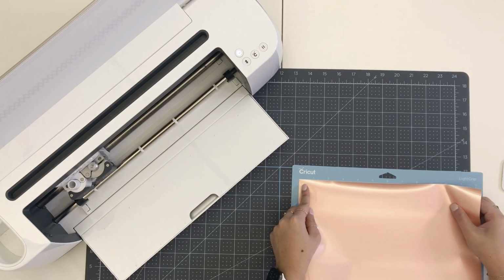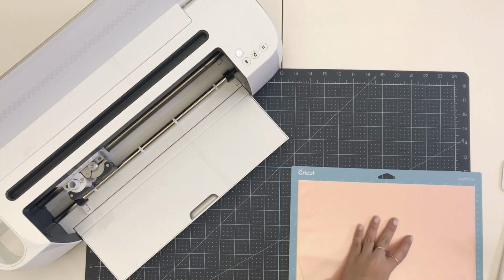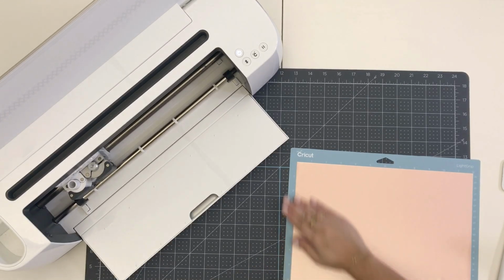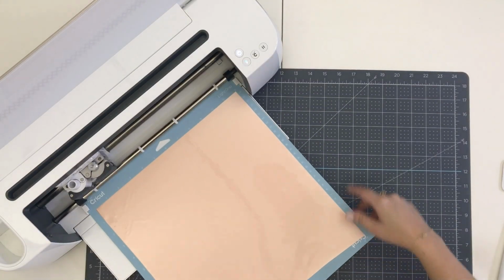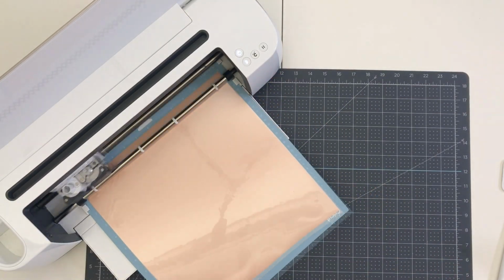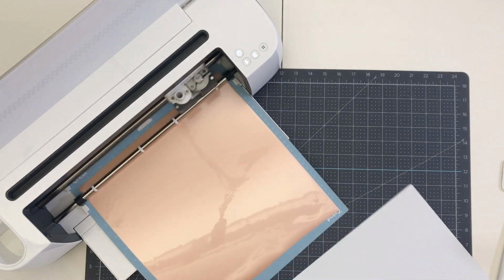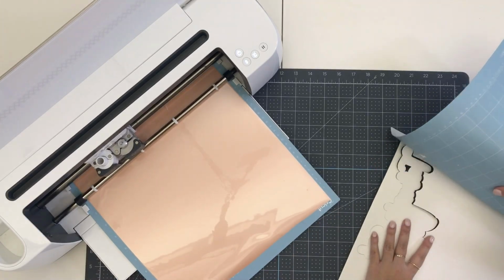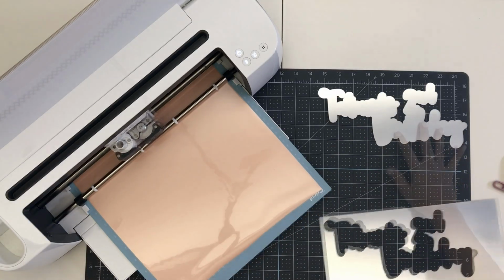Here you can see I'm putting my vinyl for the second layer on my mat, and it's ready to cut. Then I can go ahead and take the foil poster board off of the first mat and prep it for the cake topper.